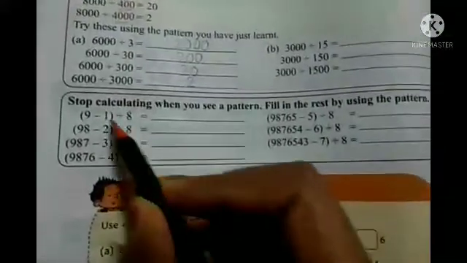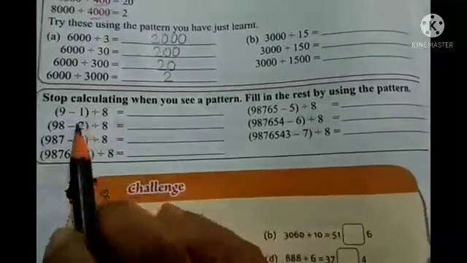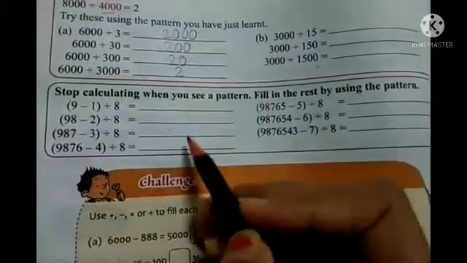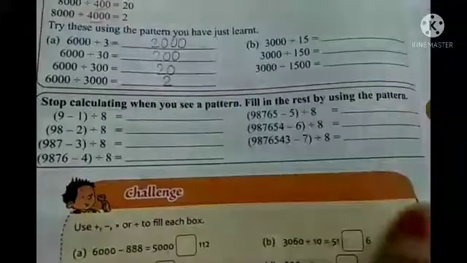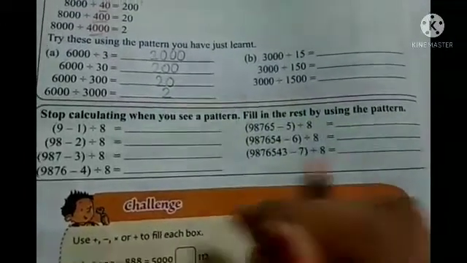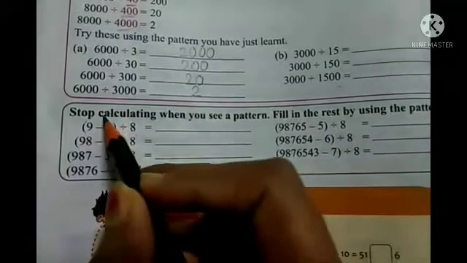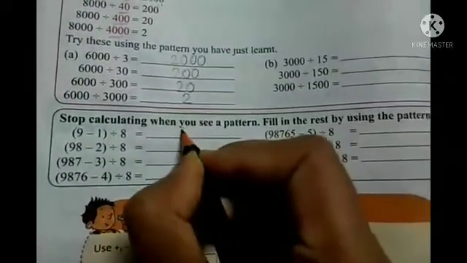Now you see this one. Stop calculating when you see a pattern. That means first 1-2 steps we will do, and after that when we see a pattern, we can stop calculating and write the answer directly. So let's do it. 9 minus 1, that means 8, right? So 8 divided by 8 will be what? 1.